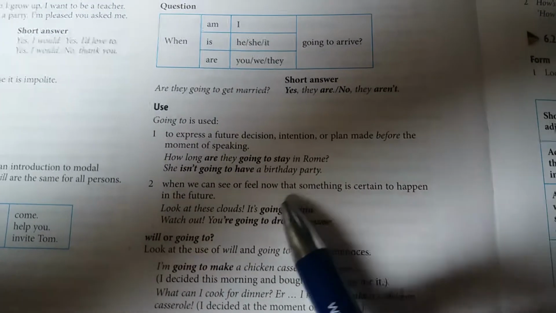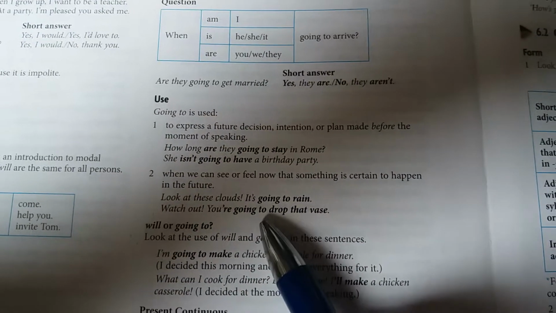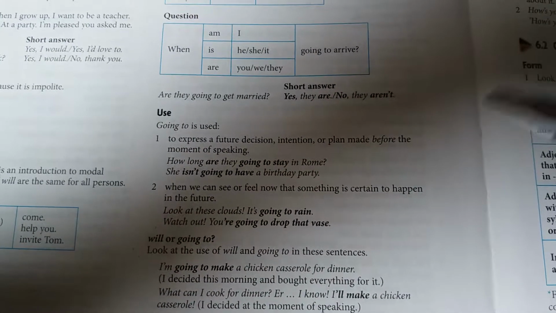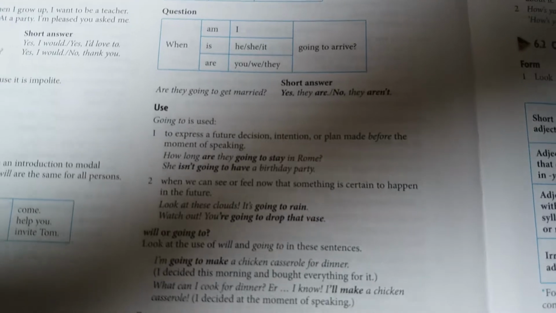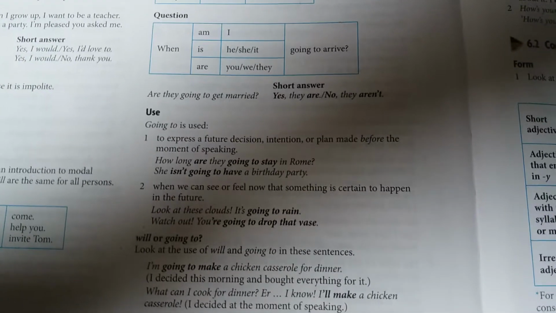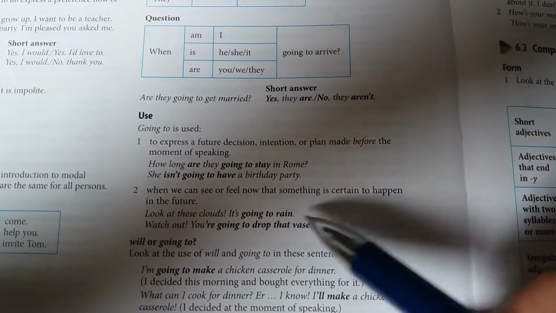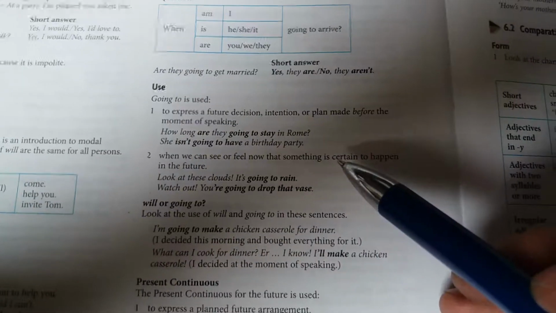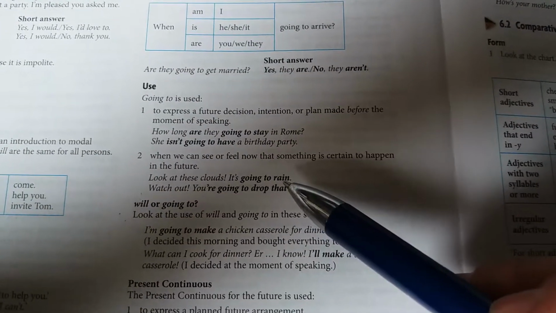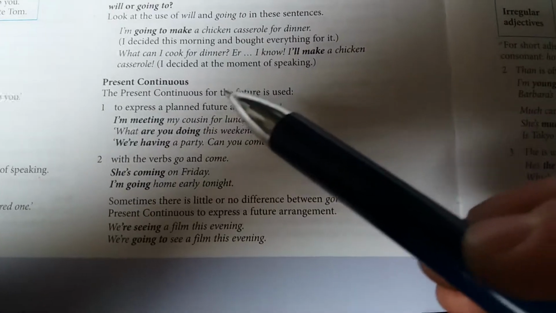And here as well, someone sees you touching the vase, and then someone can say, be careful there, you might drop it. You're going to drop it. So going to is used for an action, not a fact, but an action that is certain to happen in the future.